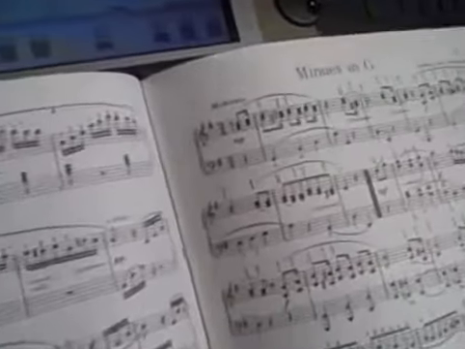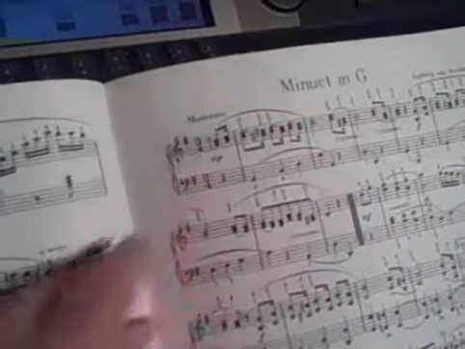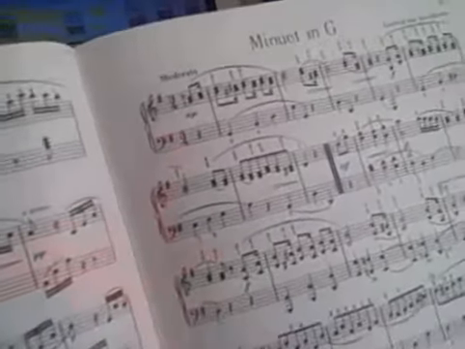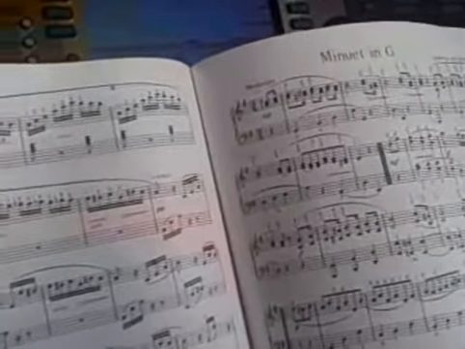Minuet in G, obviously it's in the key of G since it's in the title, but you can tell by taking 1 sharp, going up a half step, and the key is G. Well, you get the idea. That's what sharp keys and flat keys are all about, and what key signatures are all about.